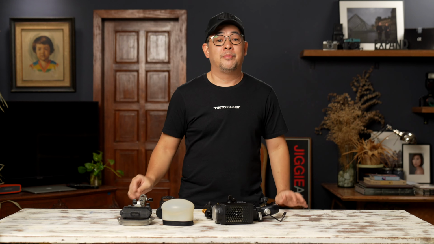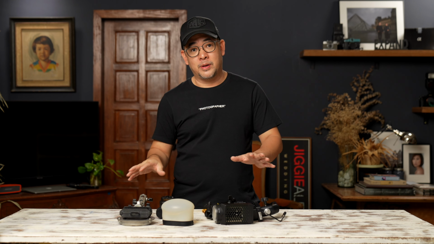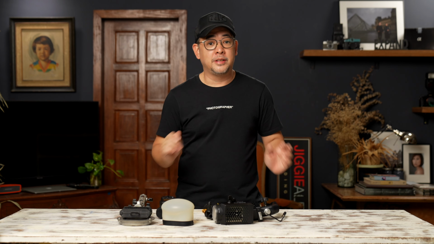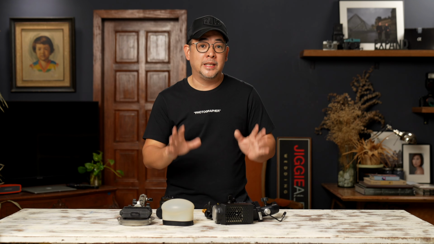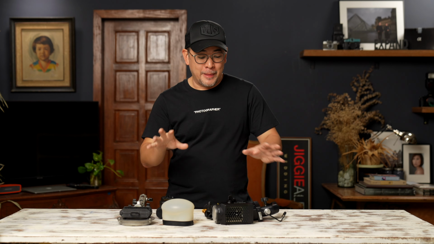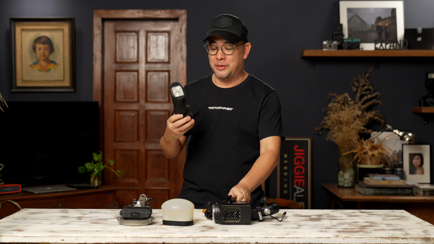Okay, so the fourth and final thing that you have to consider before you decide whether or not you're going to be using your flash or your continuous light is speed. It's how fast you actually need to be shooting. So here's the thing. This one is very fast. This one's very fast too. How is this one fast?